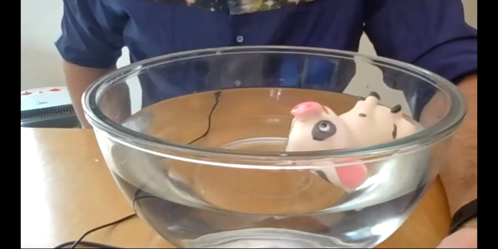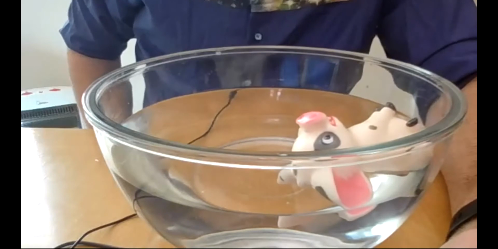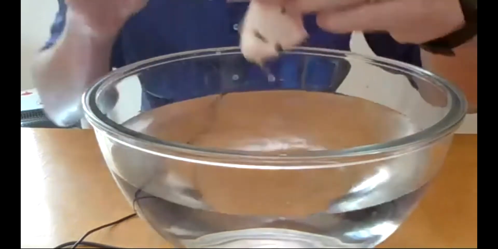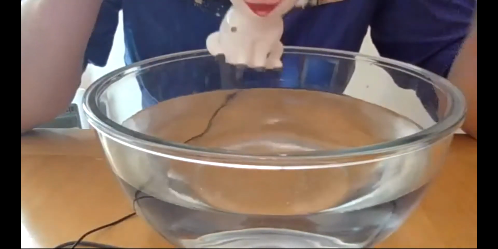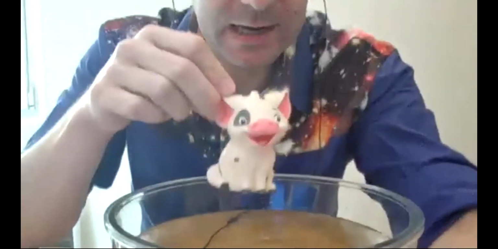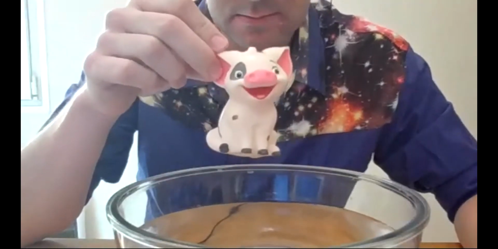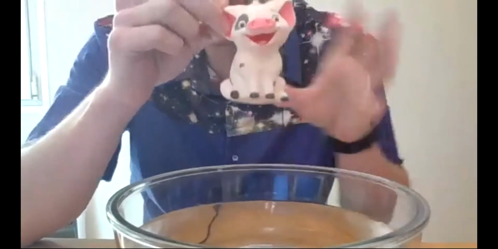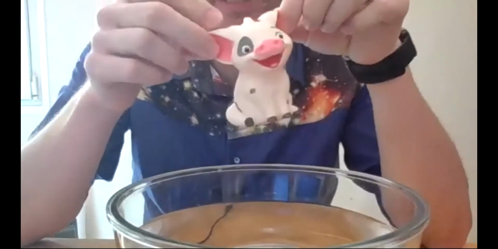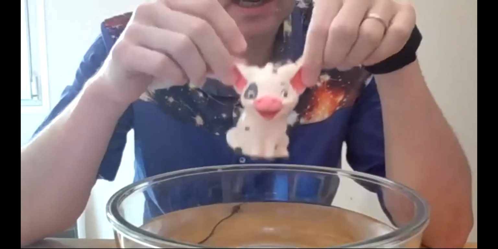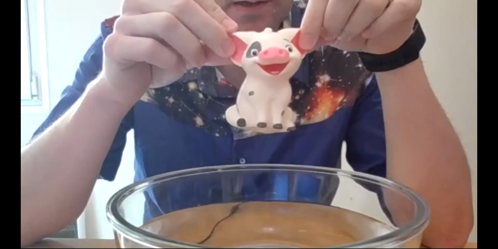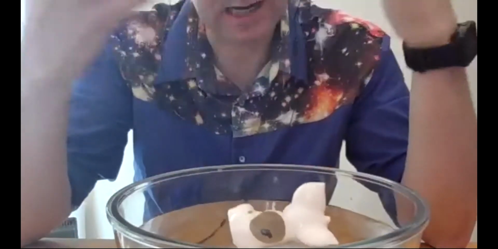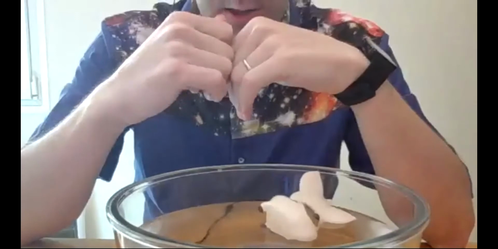All right, and lastly, I would like for you to show a free body diagram. I would like for you to pretend now that Pua is made of solid steel. Okay, so same Pua, same shape, same everything. The only difference is that now instead of being made out of cheap plastic, he's made out of steel. So we put him in the water, and what are the forces on him as he obviously sinks into the water?